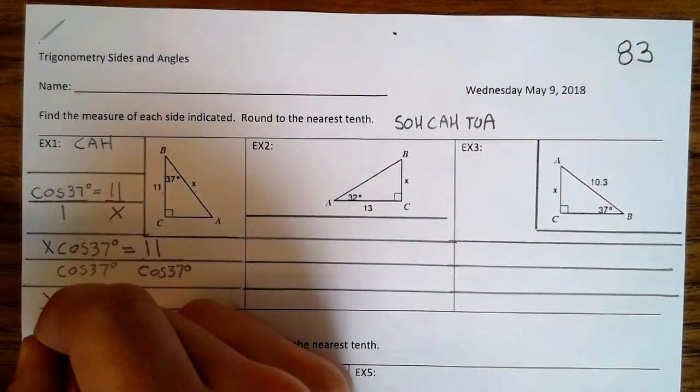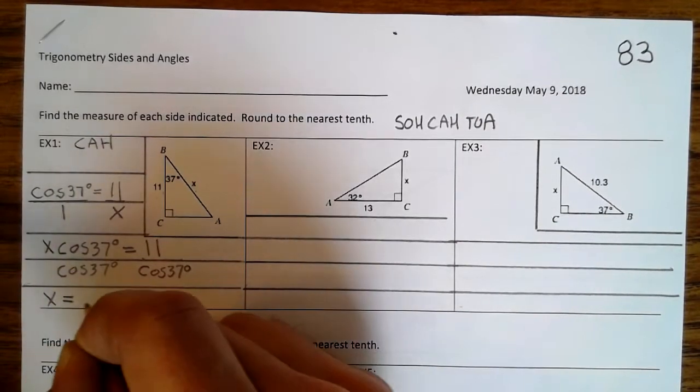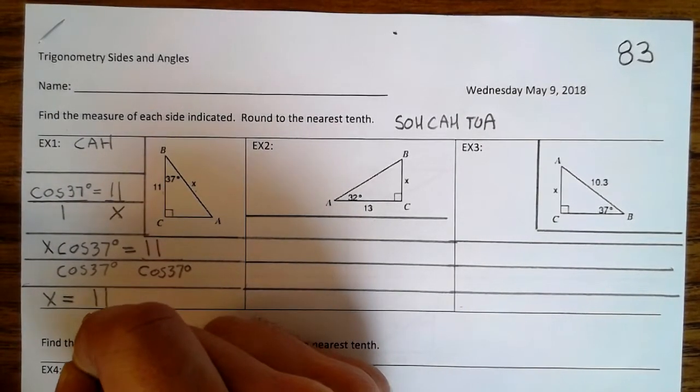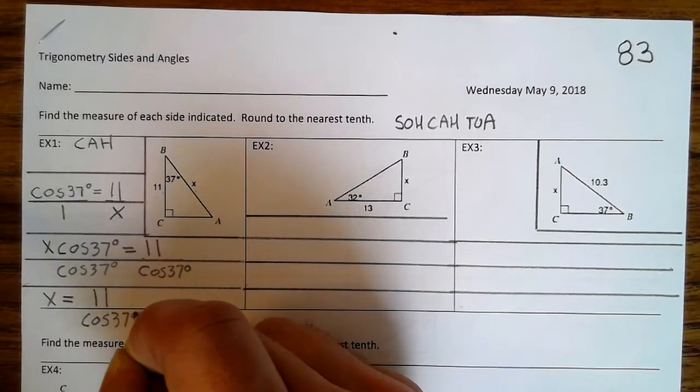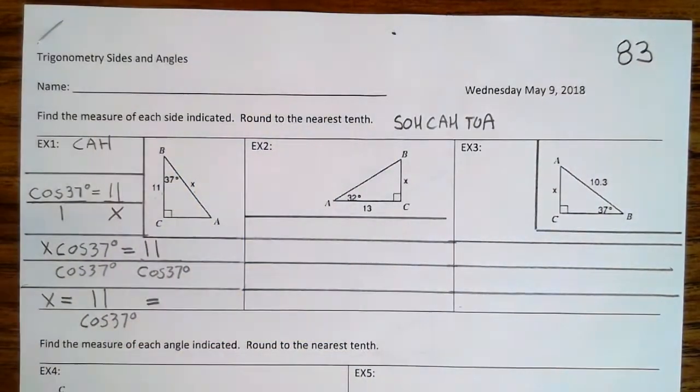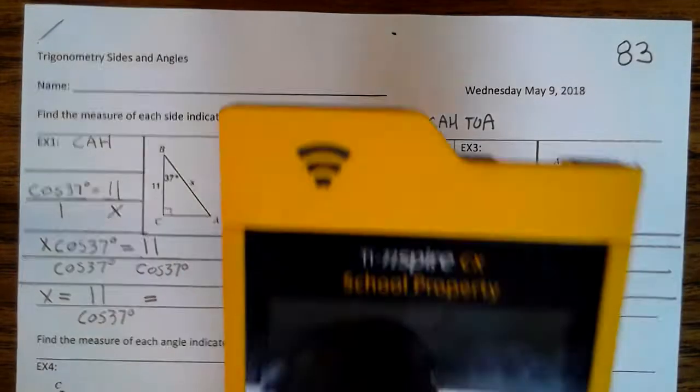So x equals 11 divided by cosine of 37 degrees, which equals... now, before you use your calculator.